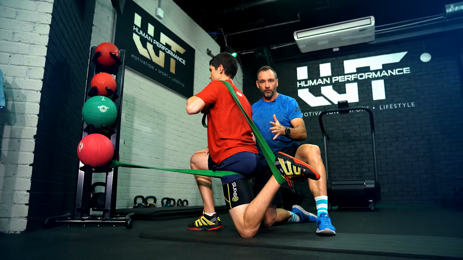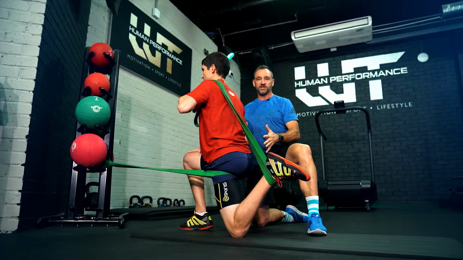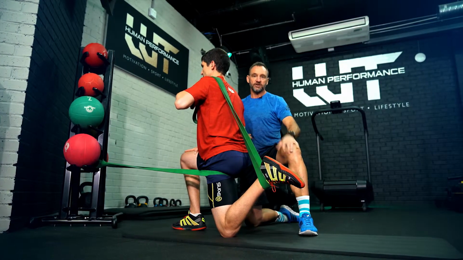Both the bands are pulling forward on the muscle, so we want to make sure we hold our posture. Hold the core, hold that position in hip extension, allow the bands to do the work. Keep breathing through the stretch. Try these stretches, let me know how you get on.